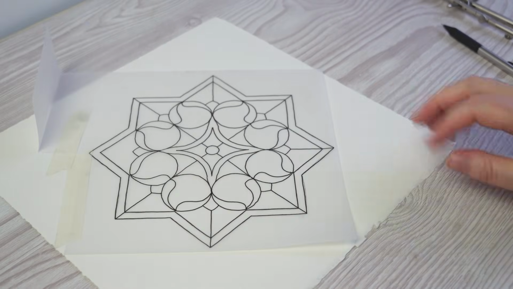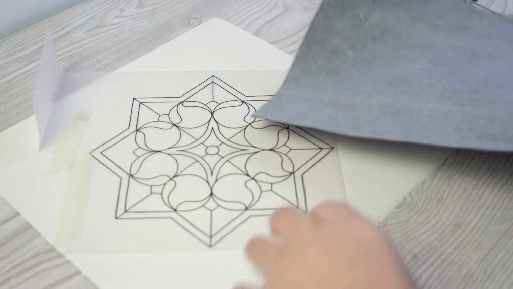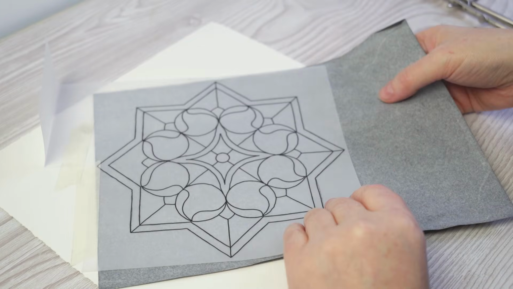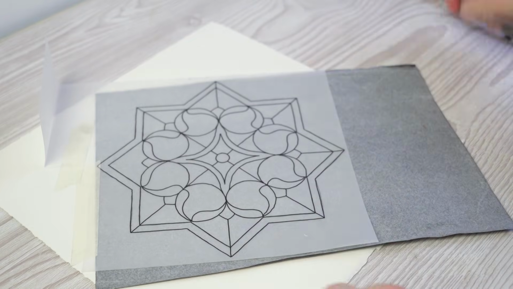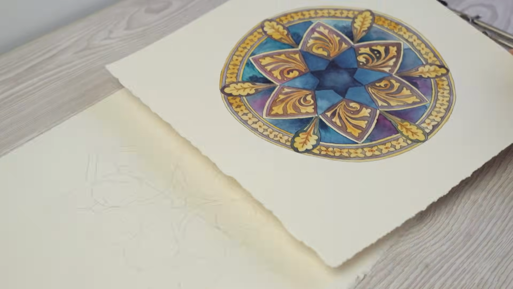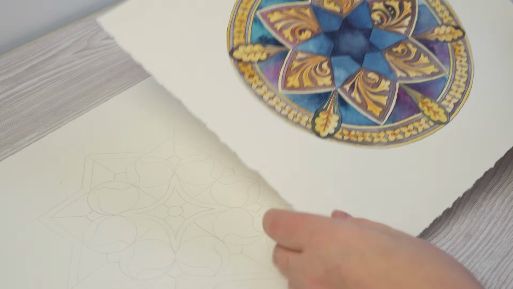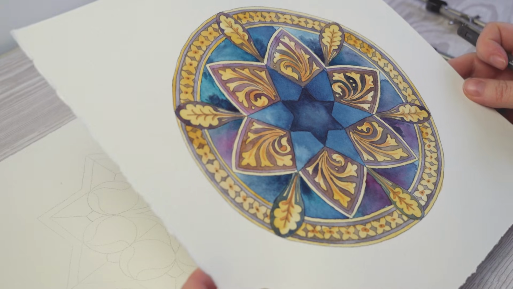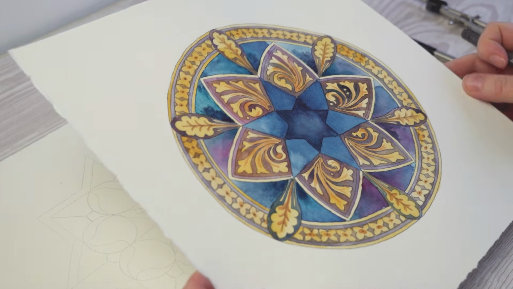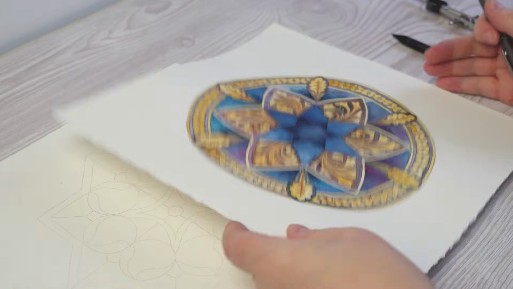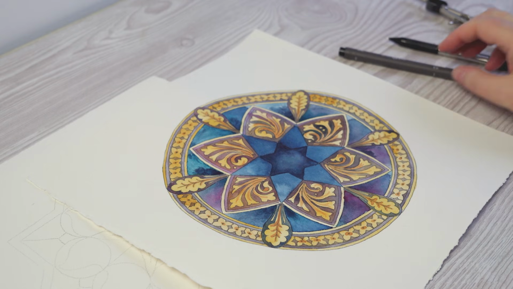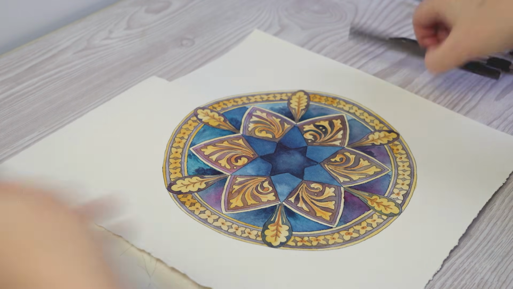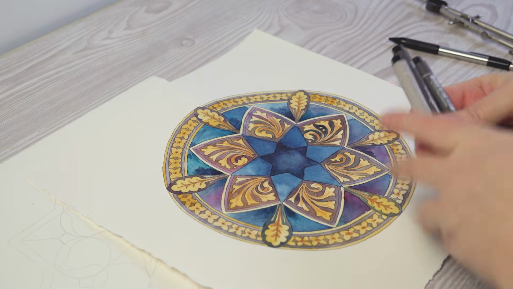Although I plan to use completely different colours, it's not necessarily going to be an accurate representation. It's my interpretation of it. So having got the outlines all in place, I got out the piece that I'd done for November's pattern of the month, just because I wanted to double check which colours I'd used, so that if I do this as a partner piece, they sort of work together.